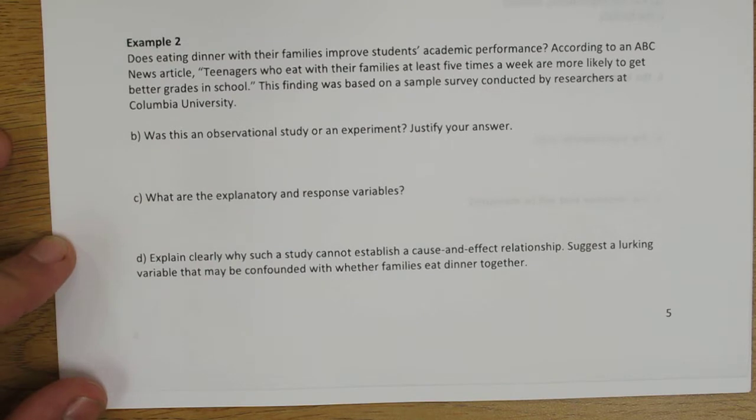Does eating dinner with their families improve students' academic performance? According to an ABC News article, teenagers who eat with their families at least 5 times a week are more likely to get better grades in school. The findings were based on a sample survey conducted by researchers at Columbia University. So it's a prestigious university. Was this an observational study or an experiment?